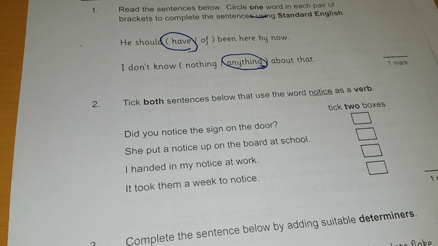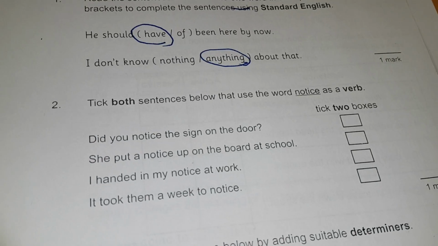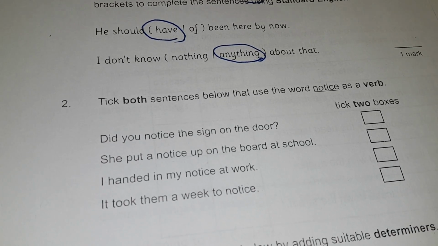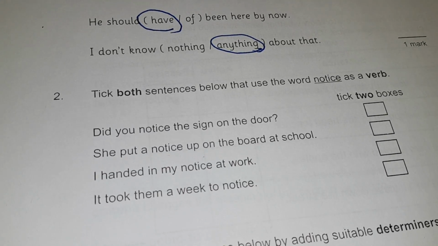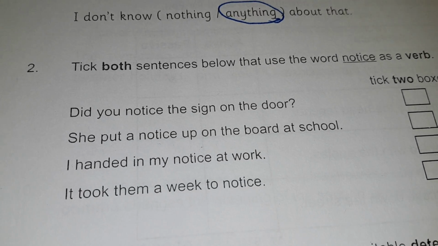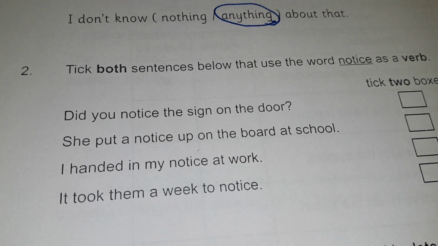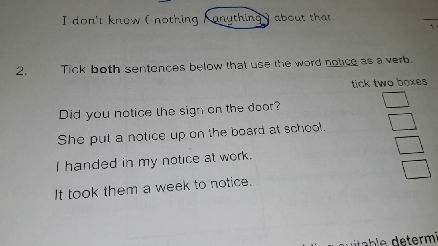Number 2, tick both sentences below that use the word "notice" as a verb. A verb is an action, so you read each of these and we need to decide which two the word notice is a verb. Did you notice the sign on the door? She put a notice up on the board at school. I handed in my notice at work. It took them a week to notice.